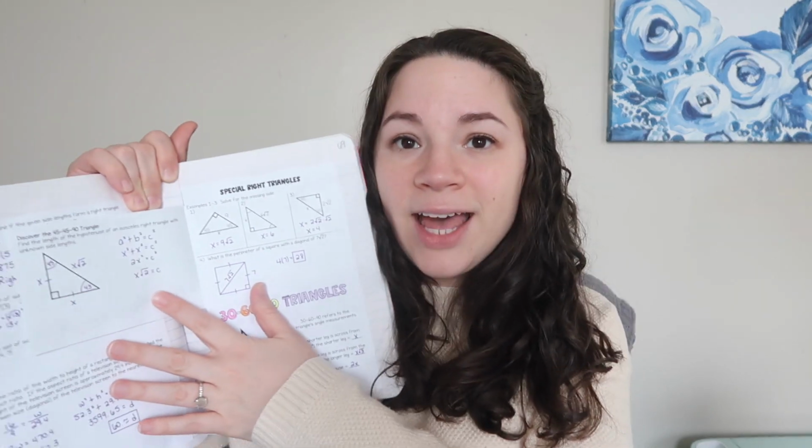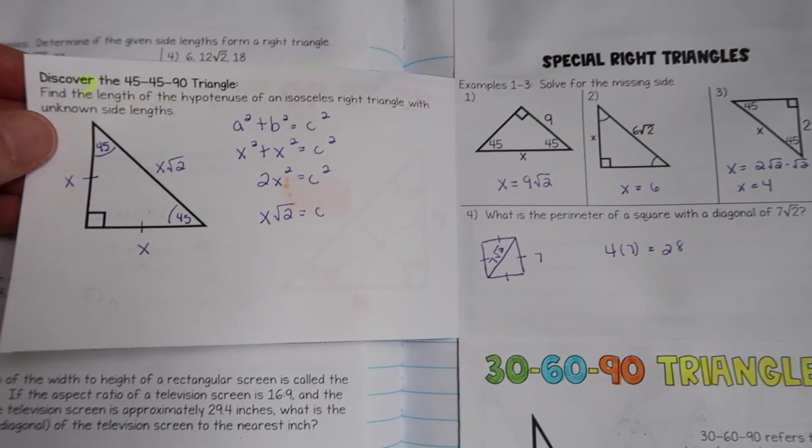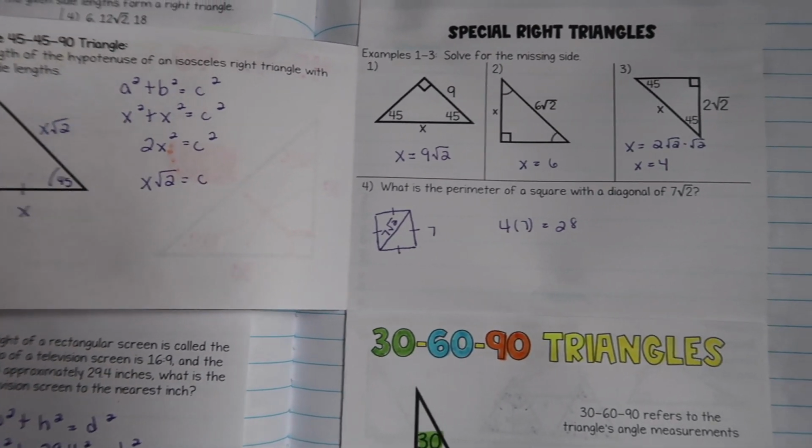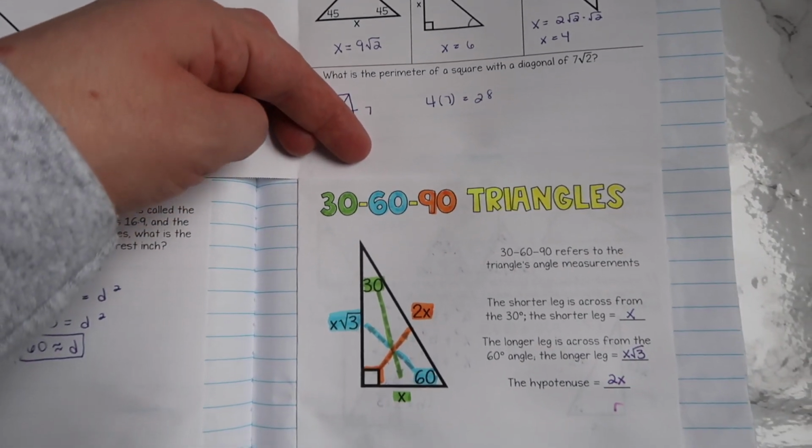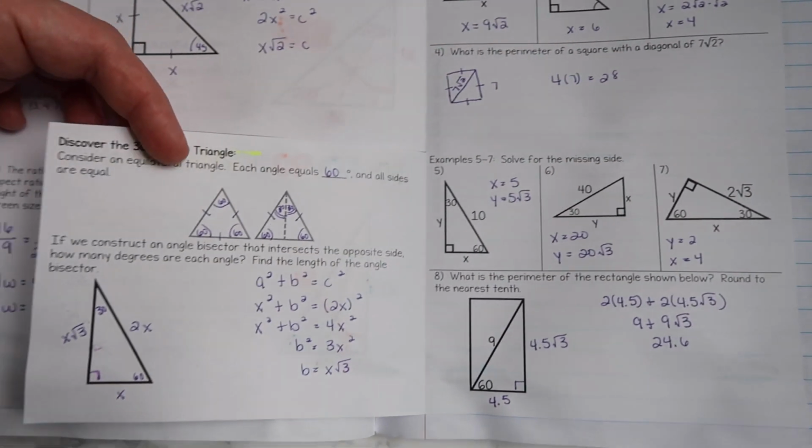So after Pythagorean theorem, we go into the special right triangles. We talk about 45, 45, 90, and 30, 60, 90. So on the front cover, I give them all of the basic facts about how it works, and then on the inside under the flap I have how it happens, like why the sides are what they are for 45, 45, 90. And then we do the same thing for 30, 60, 90, where they basically are just deriving the side lengths using Pythagorean theorem, and then on the inside we have some examples.